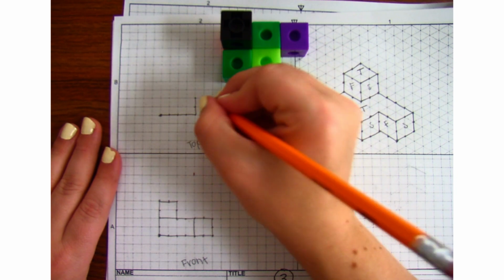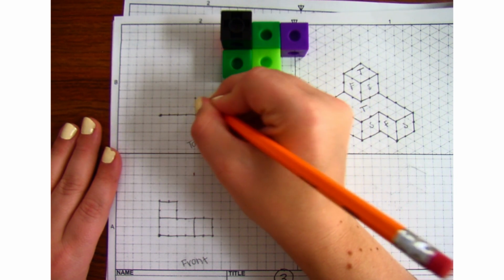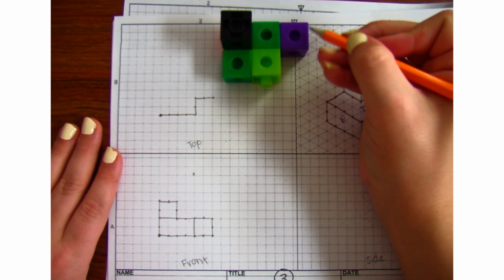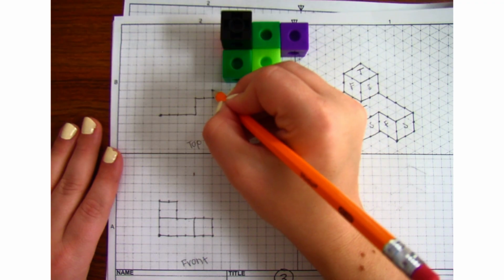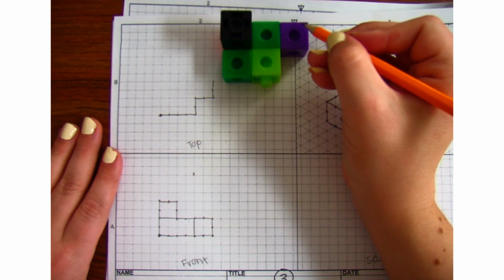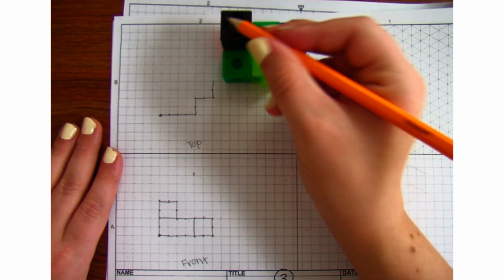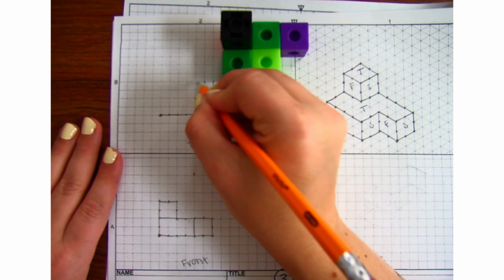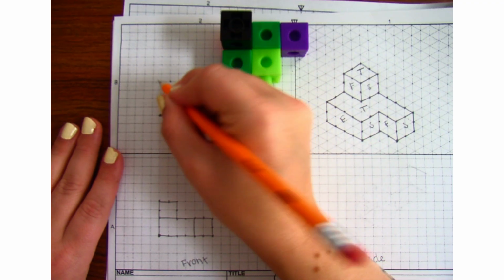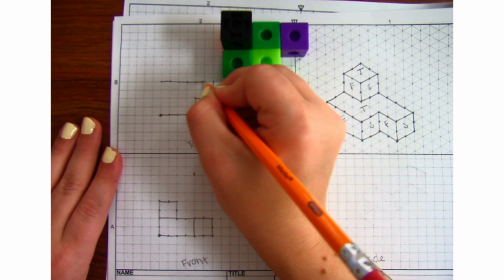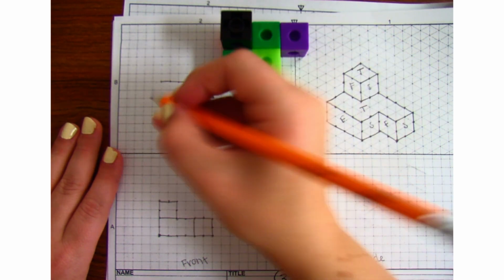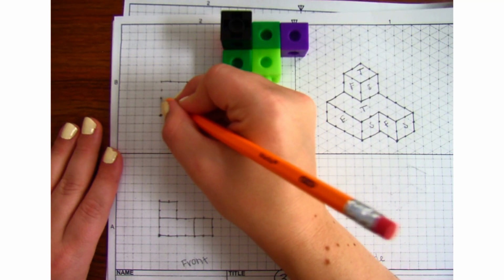To the right 2. Up 2. To the left 6. Then straight back down to our starting point 4.